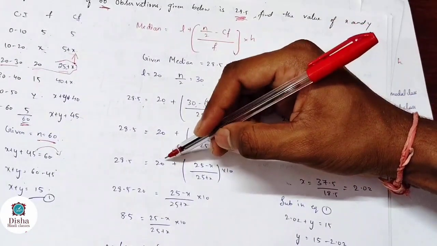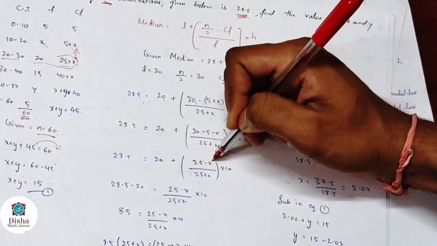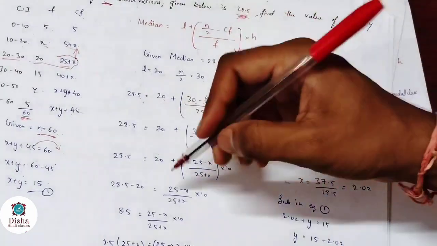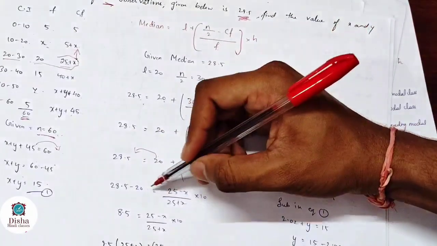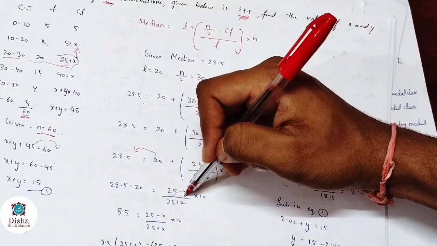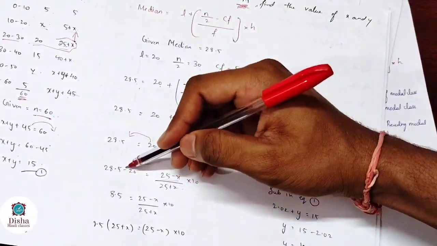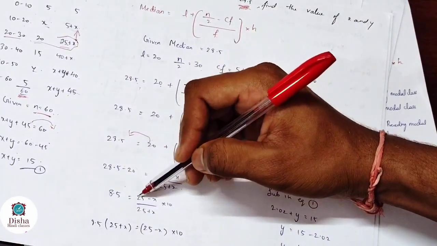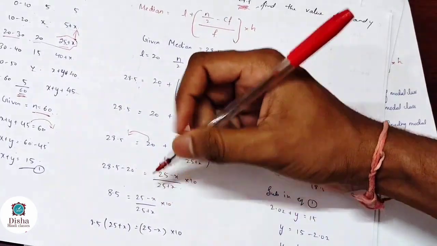So 28.5 equals 20 plus, here 30 minus 5 becomes 25, and minus x remains the same, divided by 25 plus x, into 10. If we send this 20 to the LHS, it becomes minus 20. 28.5 minus 20 equals 25 minus x divided by 25 plus x, into 10. So 28.5 minus 20 will give us 8.5, which equals 25 minus x divided by 25 plus x, into 10.